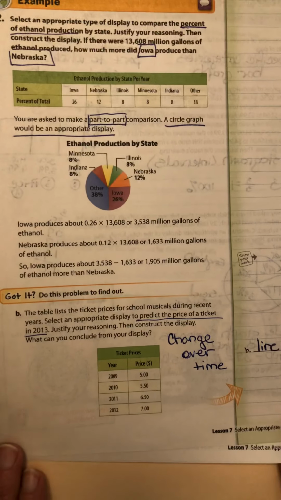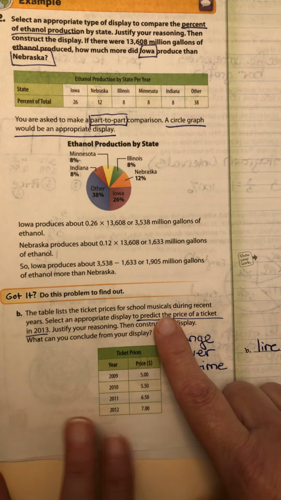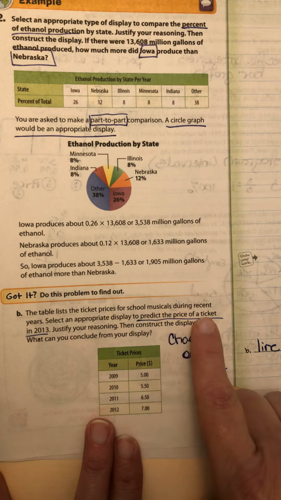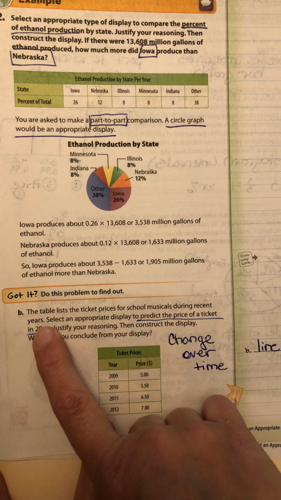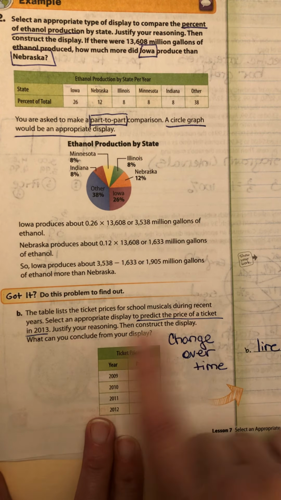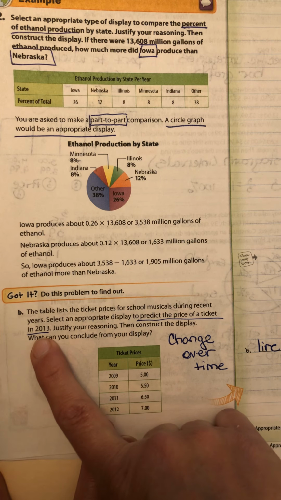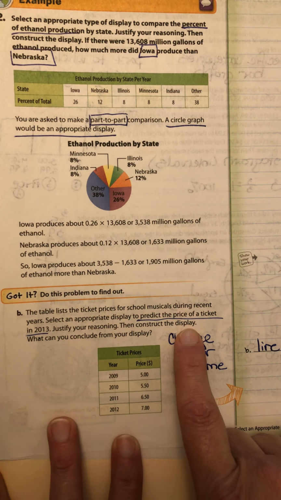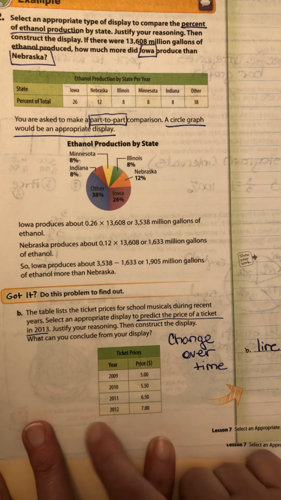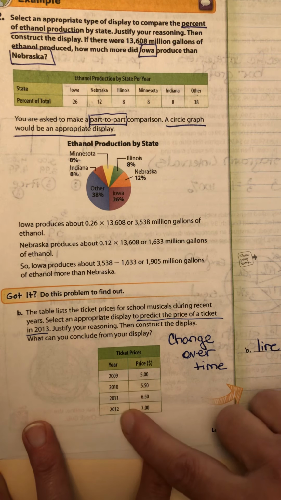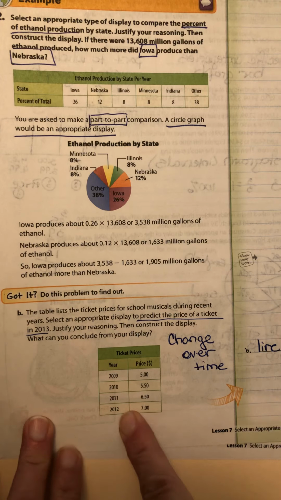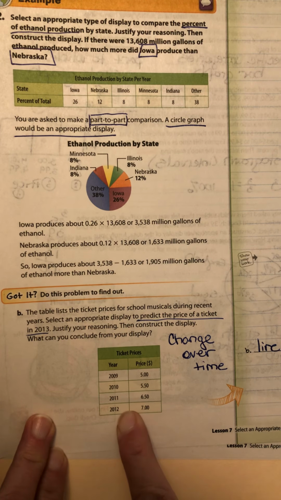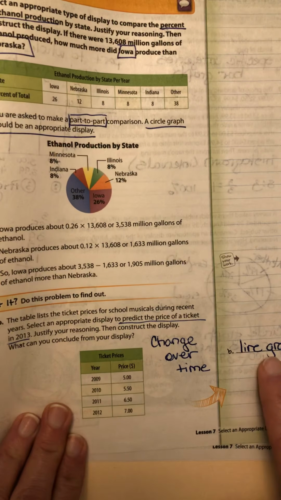So first example, table lists ticket prices for school musicals during recent years. Predict the price of a ticket in 2013. Construct the display. What do you conclude? So let's look at this. We're doing time. We're doing change over time. Change over time is a line graph.